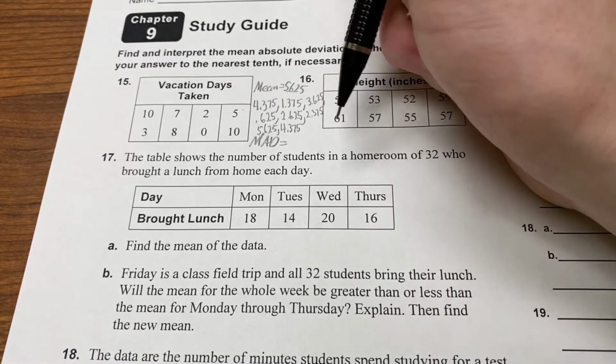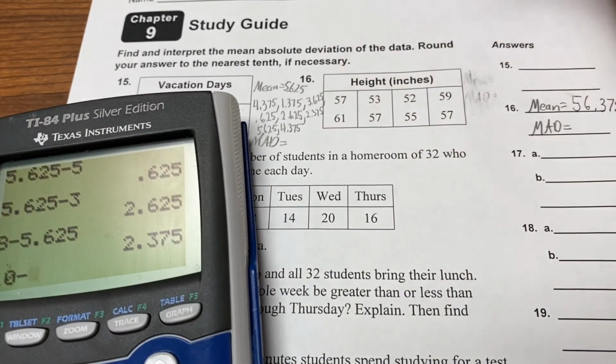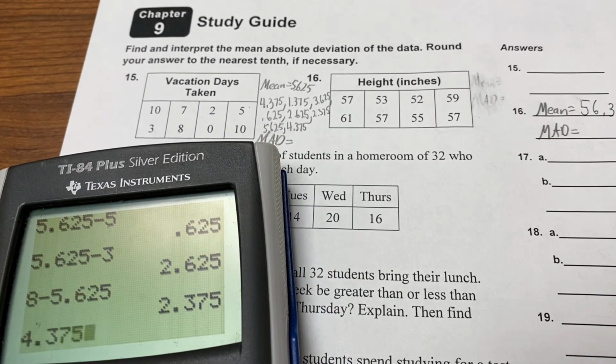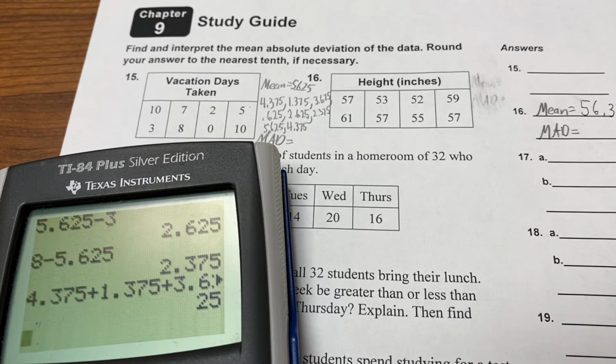So now, in order to calculate the MAD score, we add all of them together. This is going to take a minute because they're all decimals. So we are going to do 4.375 plus 1.375 plus 3.625, 3.625 plus 0.625, 2.625, 2.375 plus 5.625 plus 4.375. Don't forget your decimals. It's a lot of numbers. All right, gives us 25.